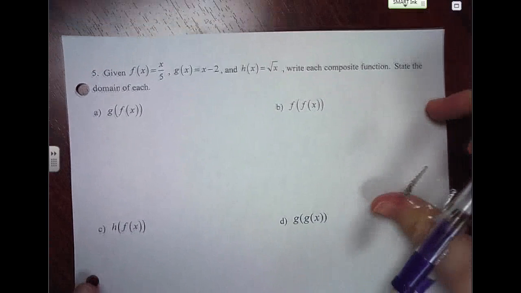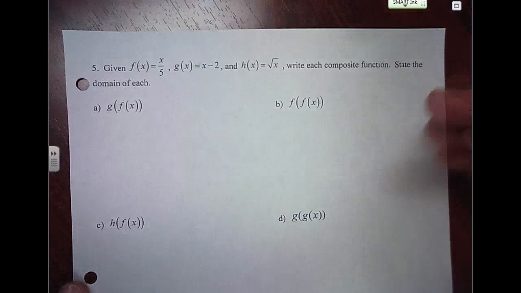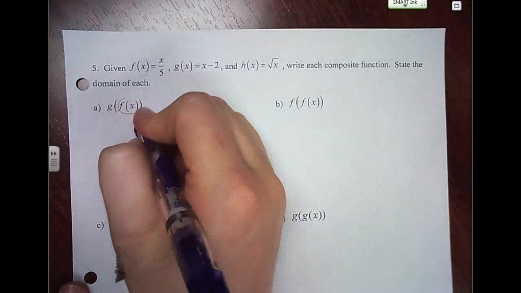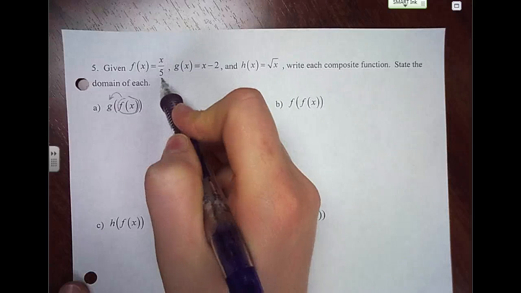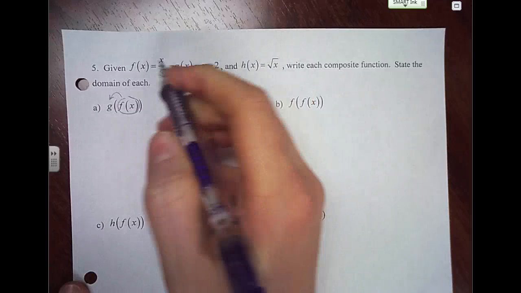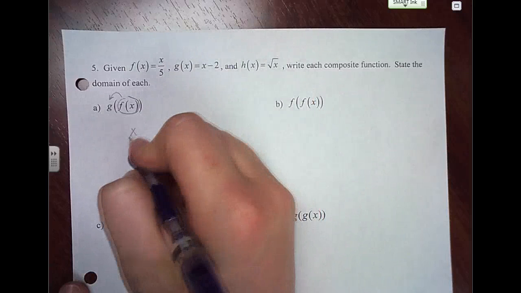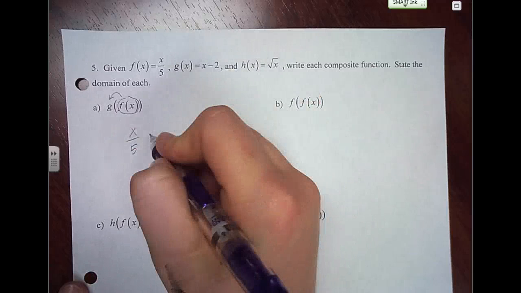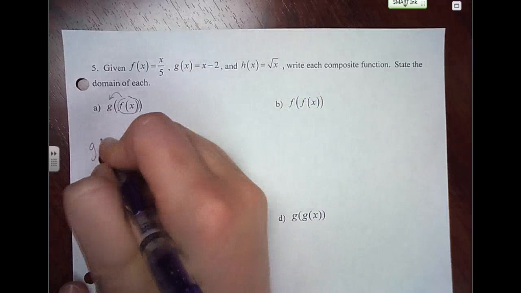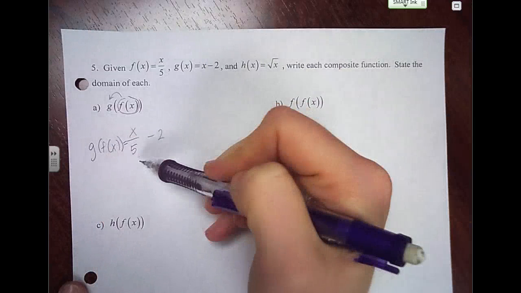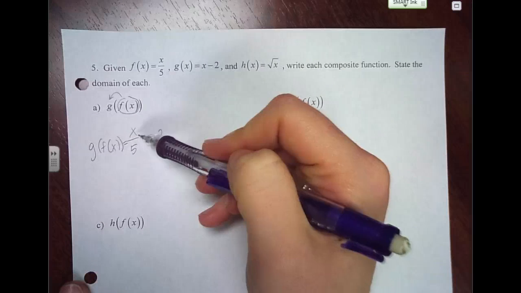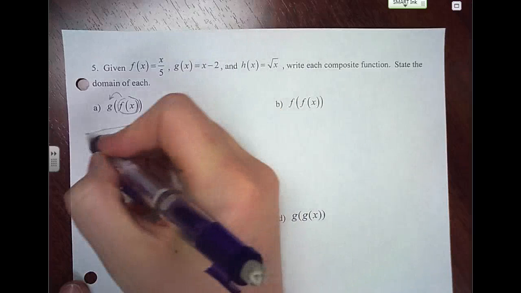Okay, here's some different functions. So the first one, we want to take f, put it into g. So the f equation is x over 5. We want to put that into the g equation. So in for the x here, I'm going to put x over 5, and then I subtract 2. Now I can't combine those, so that's my answer, x over 5 minus 2.